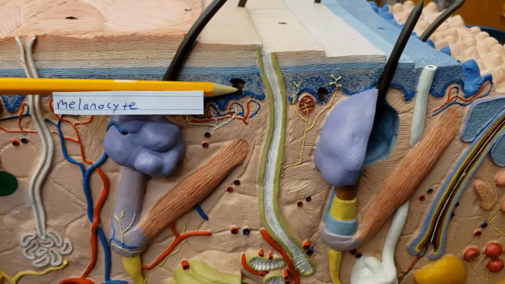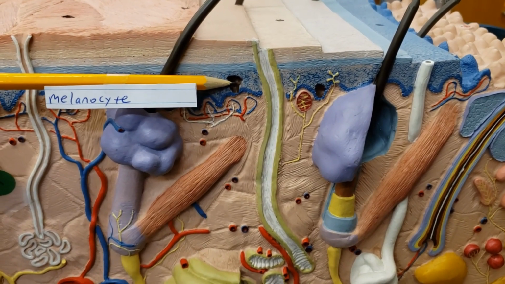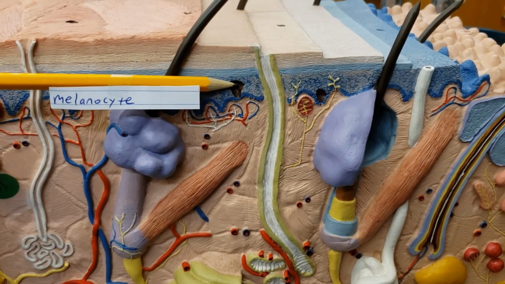And I love me some raisinettes, so I'm always really fond of the melanocytes. Raisinettes are delicious. They're chocolate covered raisins. If you haven't had them before, I'd recommend it if you're not allergic to chocolate or raisins.